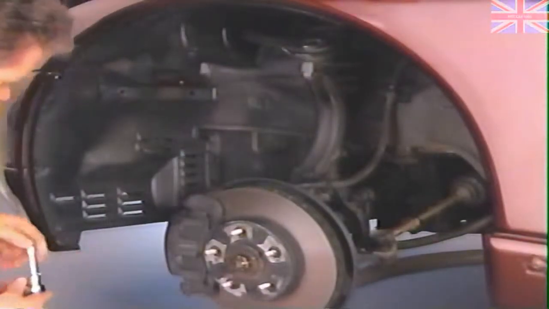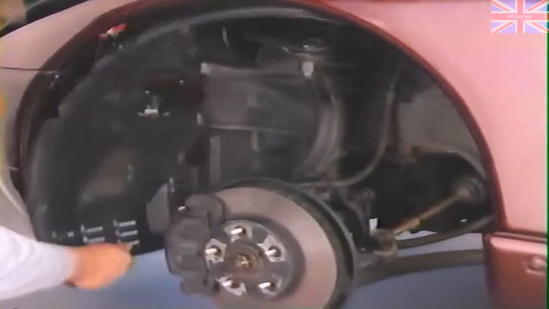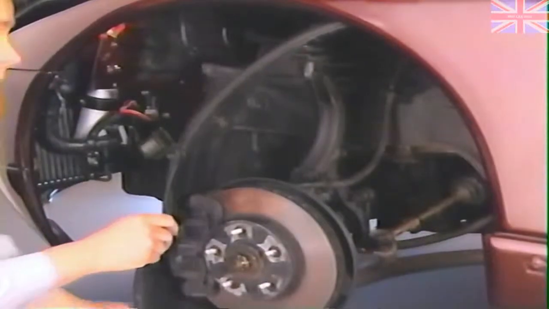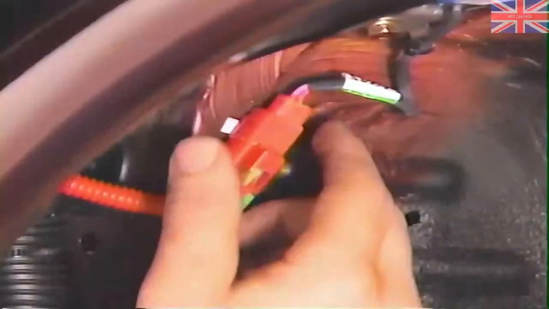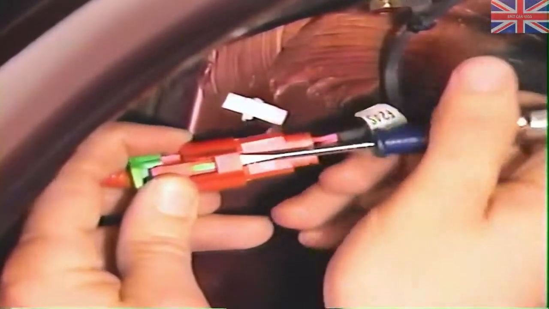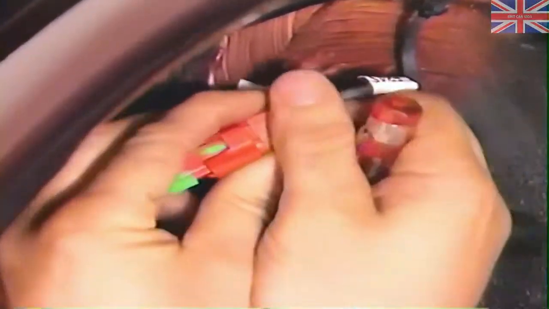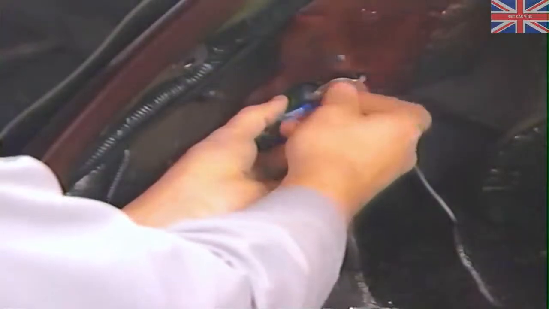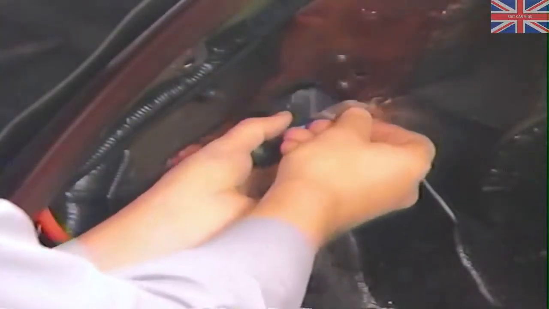Front impact sensors are accessed by removing the front wheel splash shield on the Talon, Avenger, Sebring, and Stealth. Release the green connector lock and disconnect the impact sensor connector. Then remove the impact sensor from the vehicle. Be sure to inspect the upper frame for rust or damage to make sure that the new sensor will mount correctly.